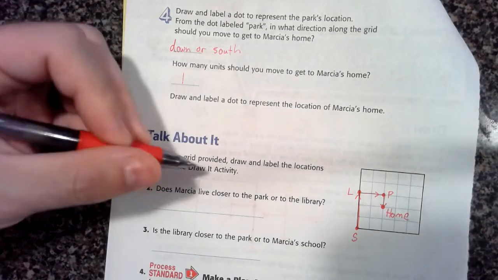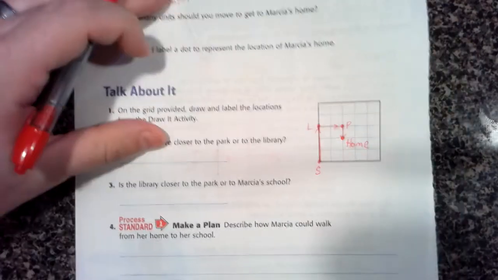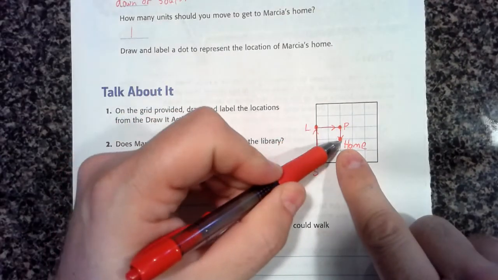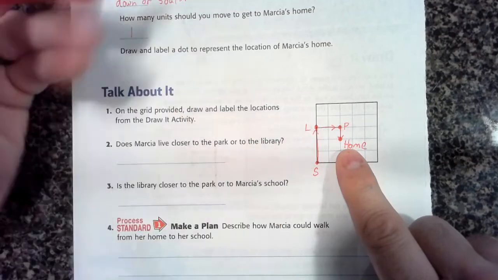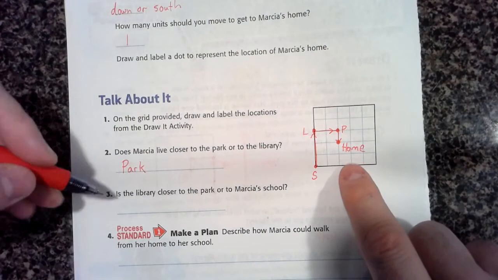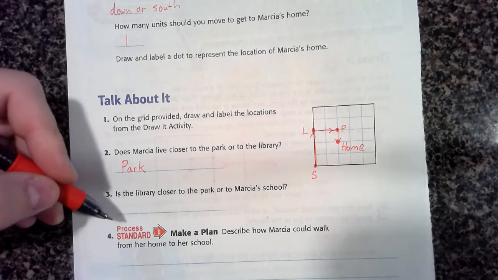Does Marcia live closer to the park or the library? So we have the library right here. Looks like it's close to being 2 units away, right? So it looks like she lives closer to the park, but she's only 1 unit away. Is the library closer to the park?